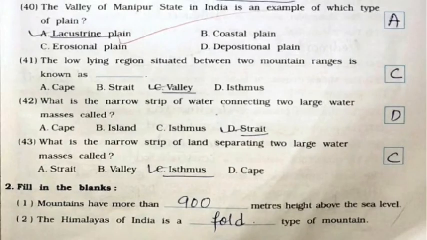41. The low-lying region situated between two mountain ranges is known as a valley. It's option number C. 42. What is the narrow strip of water connecting two large water masses called? It's option number D, strait. 43. What is the narrow strip of land separating two large water masses called? It's option number C, isthmus.